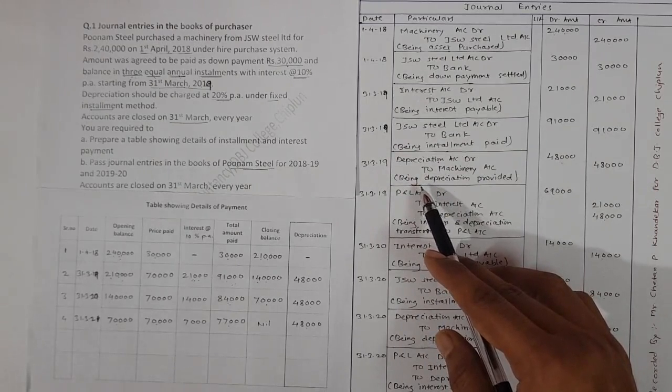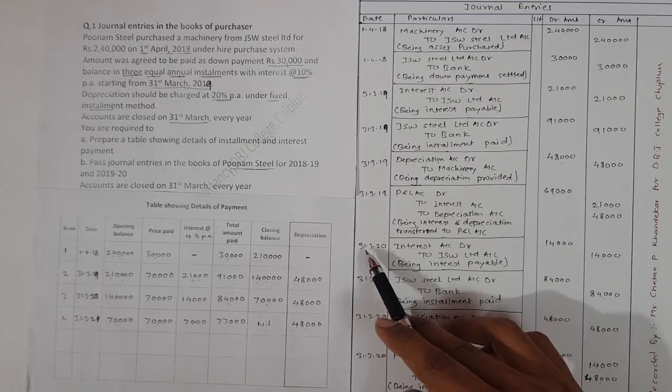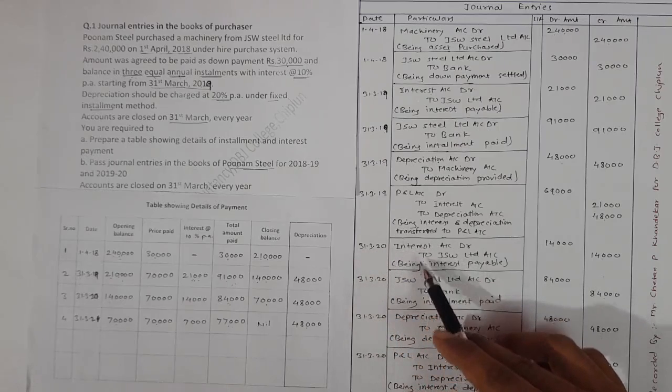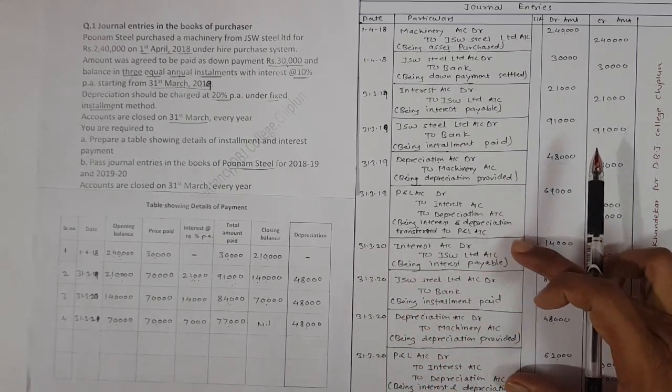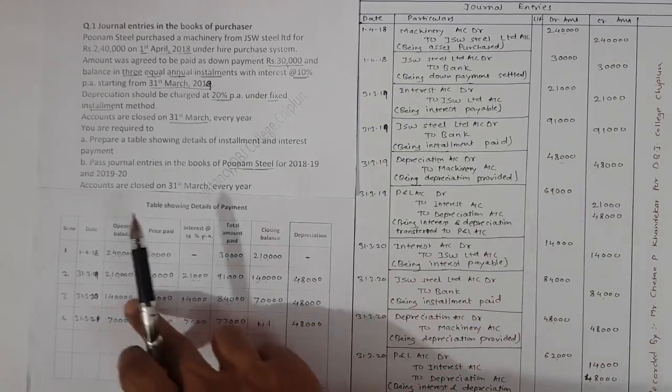Now as we go further, next installment is on 31st March 20. Entries will be repeated. Format of the entries will be same. Only amount will be considered as per this table.